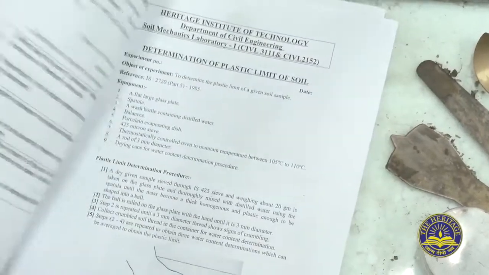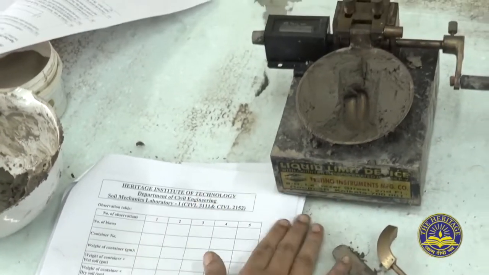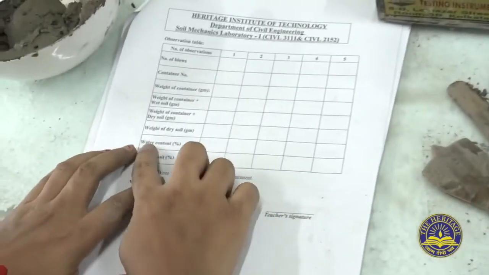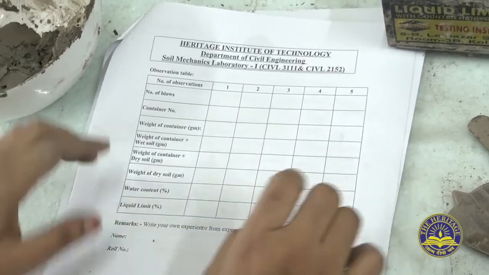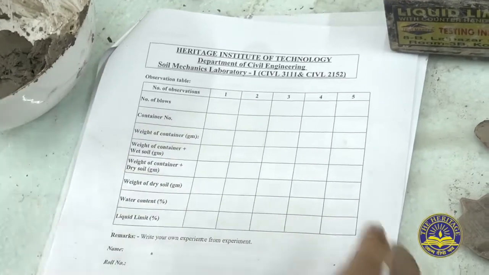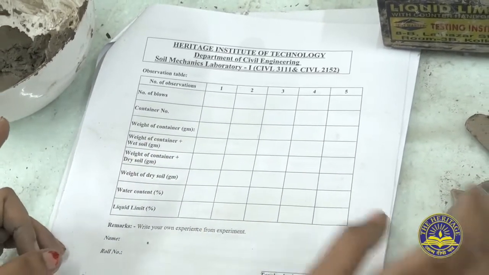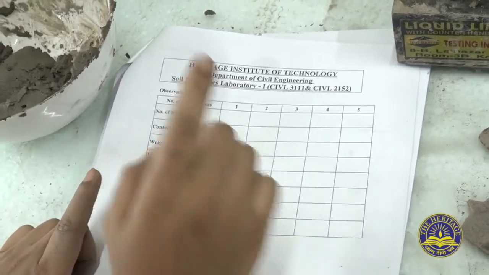That is, a graph will be plotted. Now we will repeat this test 5 times, and we will get 5 water contents, and from these values we will plot a graph, water content versus number of blows. We get liquid limit for 25 blows.